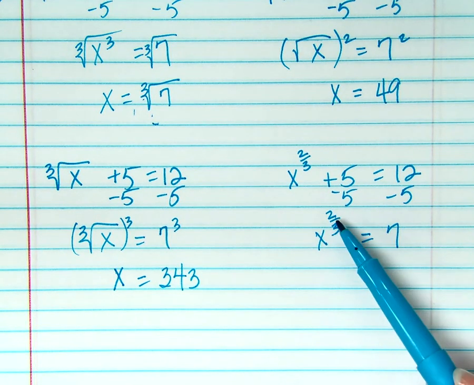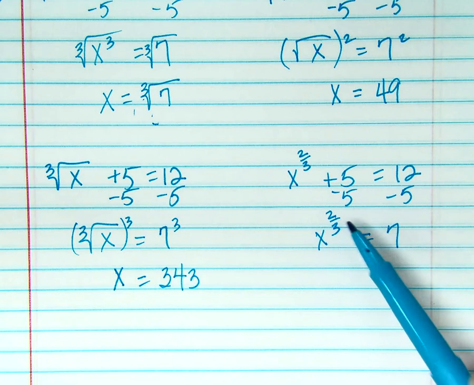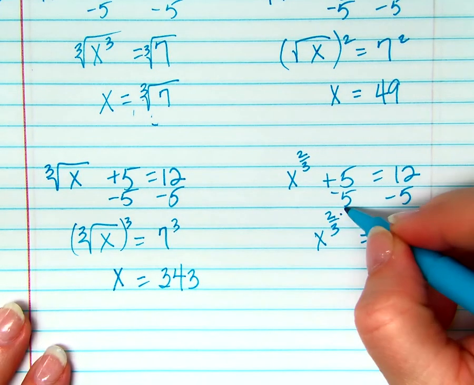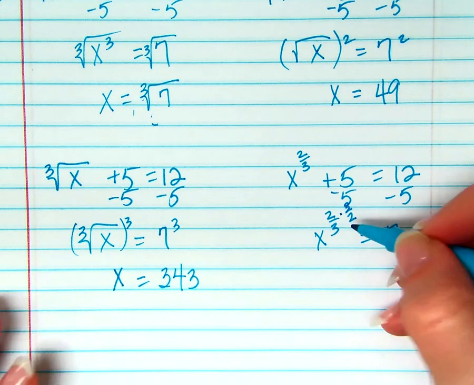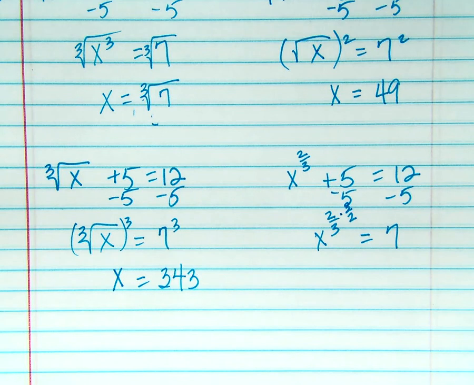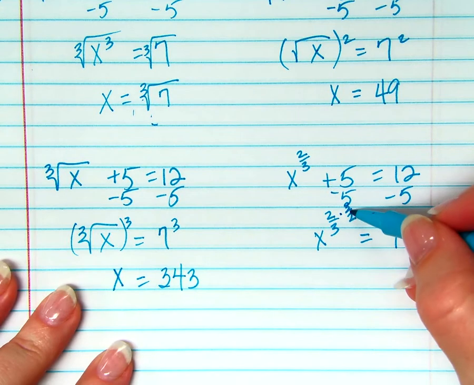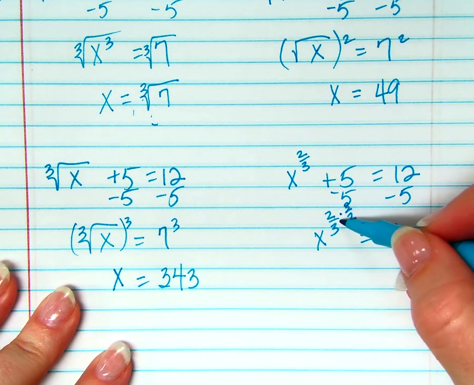I need to multiply it by if it was flipped. So what am I multiplying it by? 3 over 2. Okay, so instead of saying flipped, which is a perfectly fine word, but there's a little bit better math word, what would that word be? Reciprocal. Reciprocal, okay?